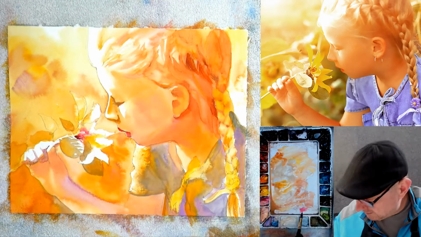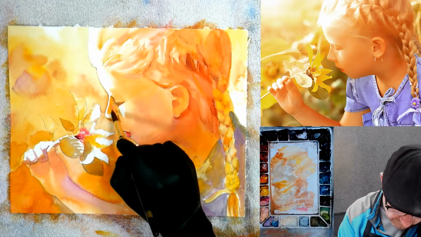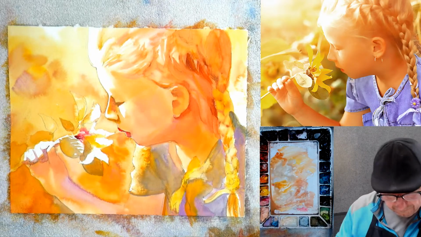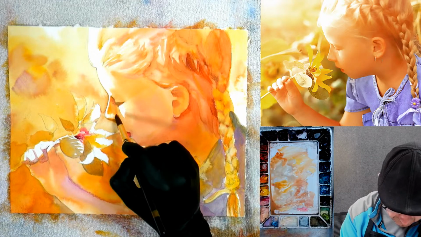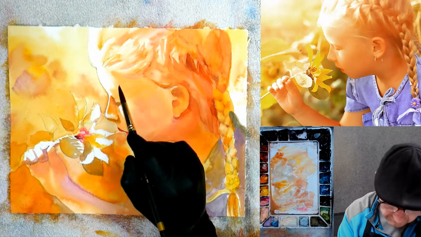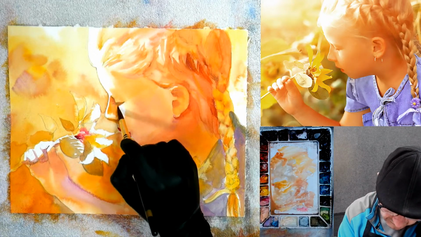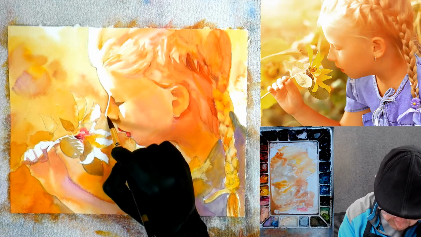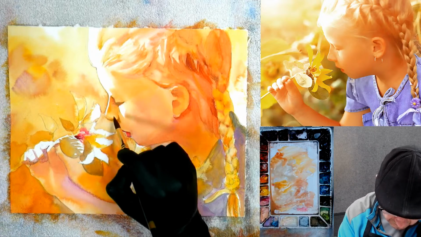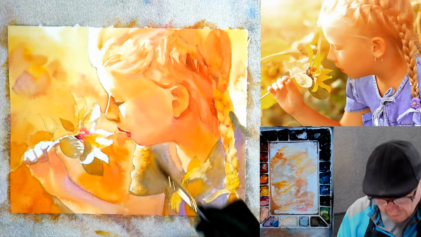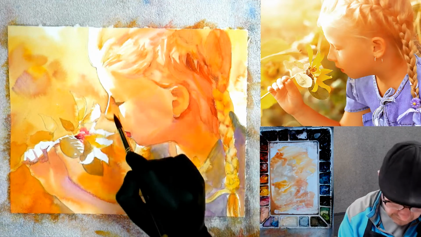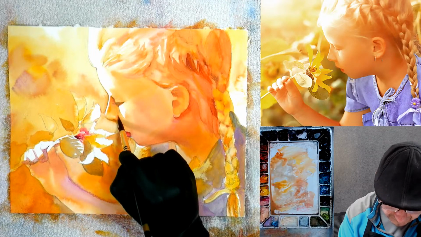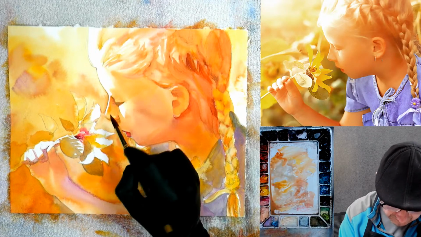And now I can go in and float some more pigment in here. It gets darker right here by your eye, but then it gets really light there too. And look how detailed I'm trying to get. I am trying to get very detailed. I mean, it's important. It's her face, so it's okay to go as fine as you can.